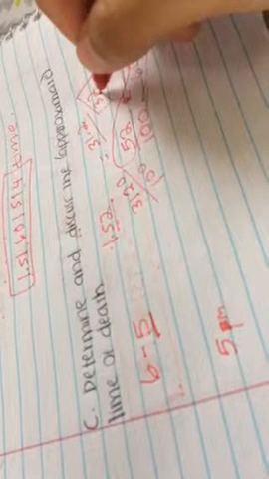So from 6 p.m. to 5, it would be 5 p.m. And now we're just going to subtract. So 5 p.m. minus 32 minutes, it would be 4:28 p.m., and that is the time of death.